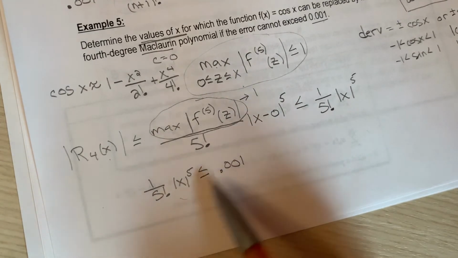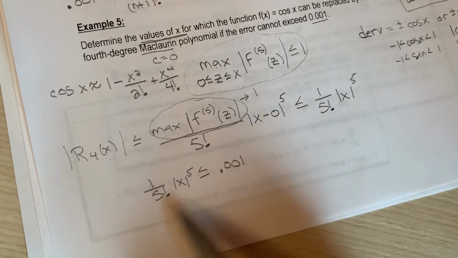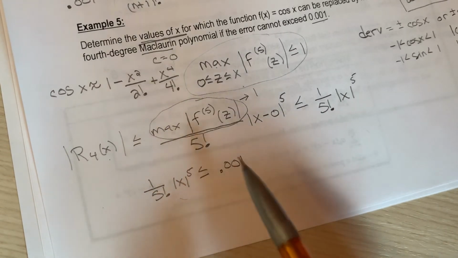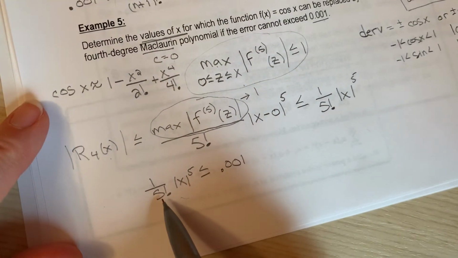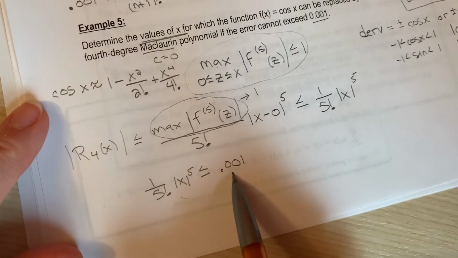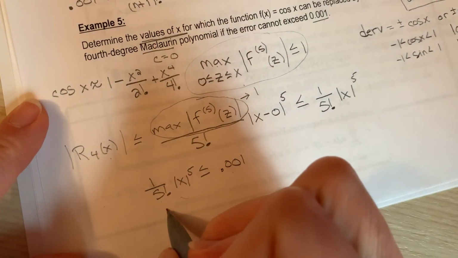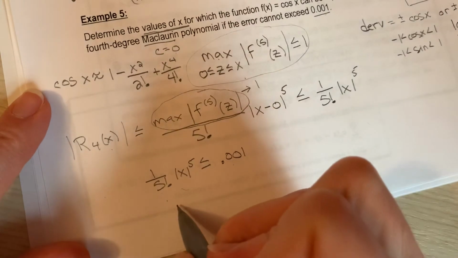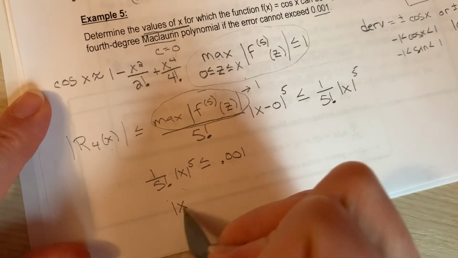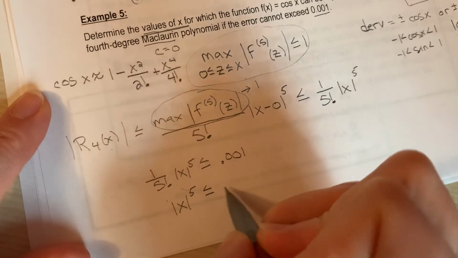So we just need to solve this for x. This one's a little bit easier. So you could start here by multiplying both sides by 5 factorial. And that gets you this.